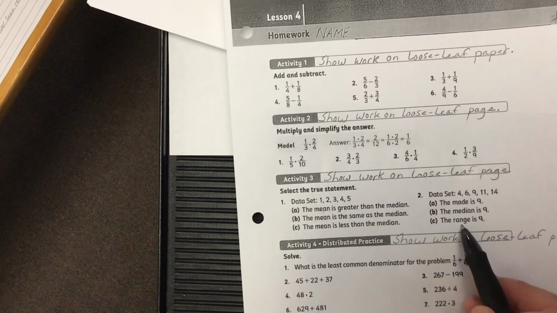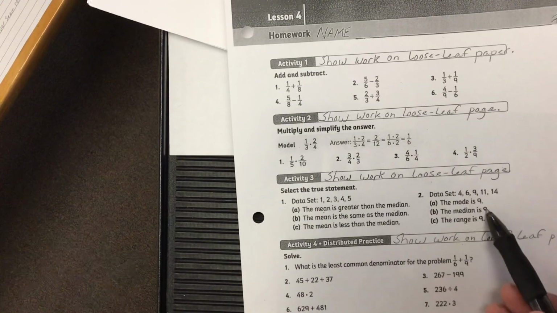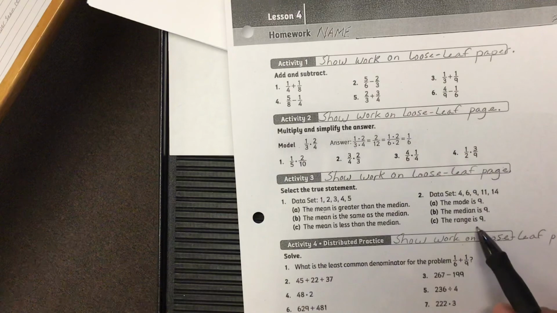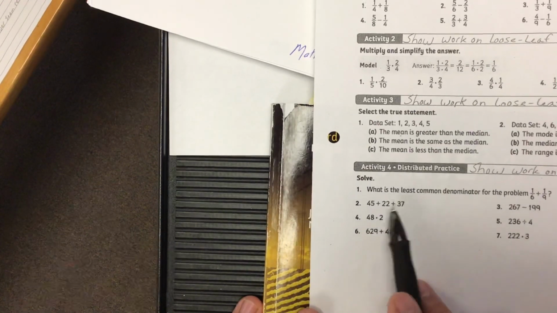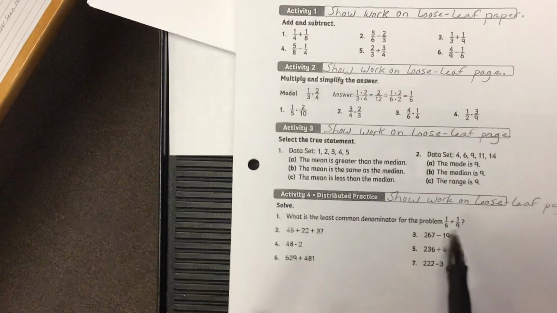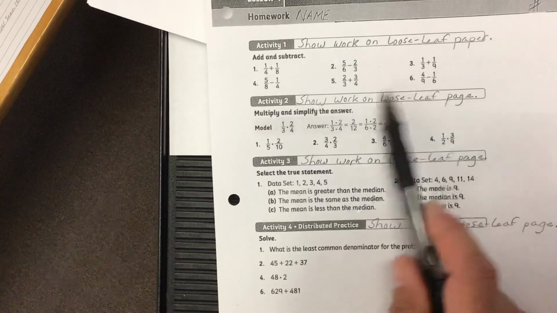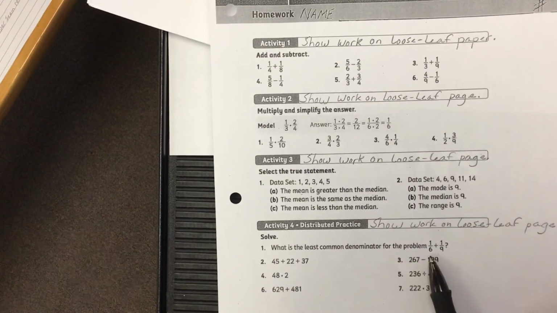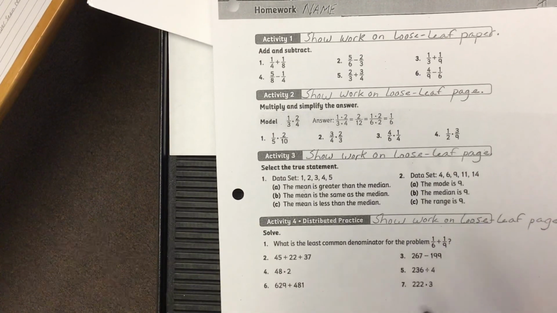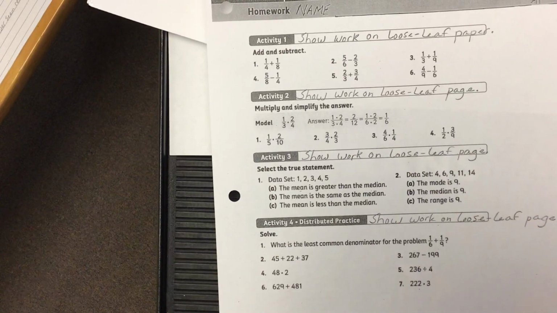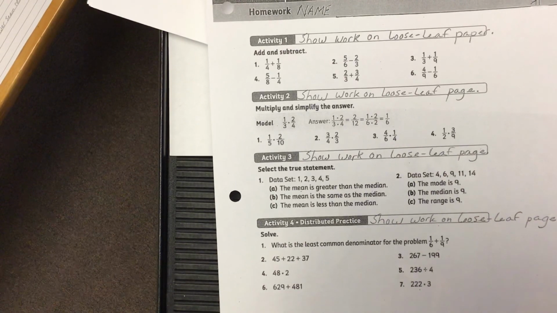Same thing here. It's asking about the mode, median, or range. Is the mode 9, is the median 9, or is the range 9? Okay, and the last question. Least common denominator. That's just like we did up here. You don't have to solve it though. It just wants to know the denominator. You're done. And then simply adding, subtracting, multiplying, and dividing. All right. Any questions?